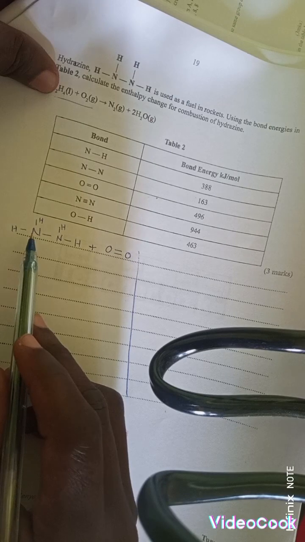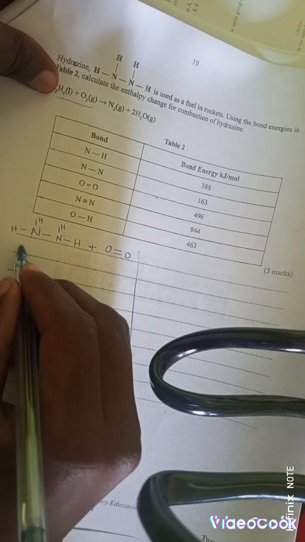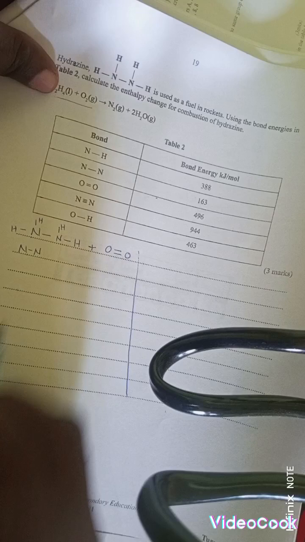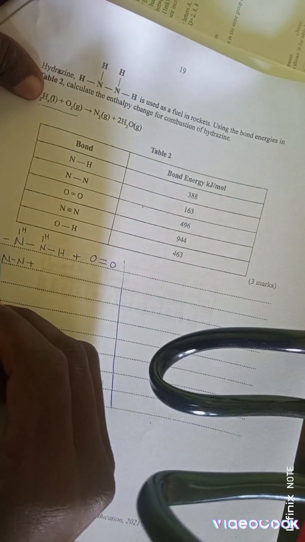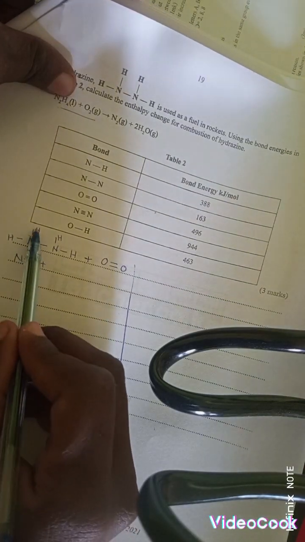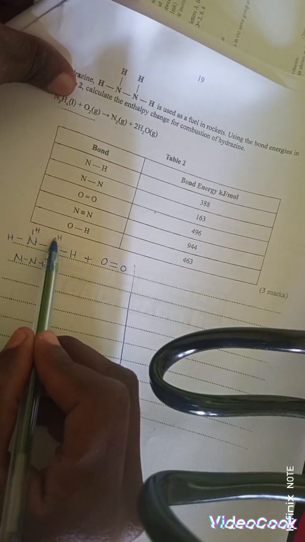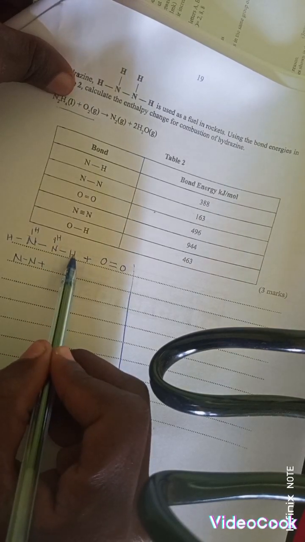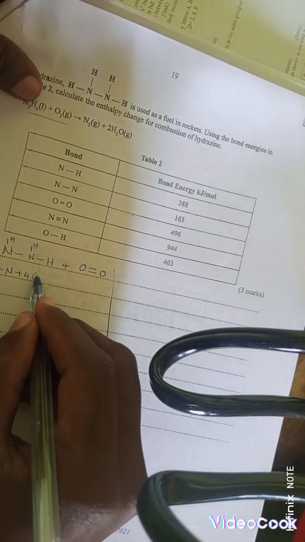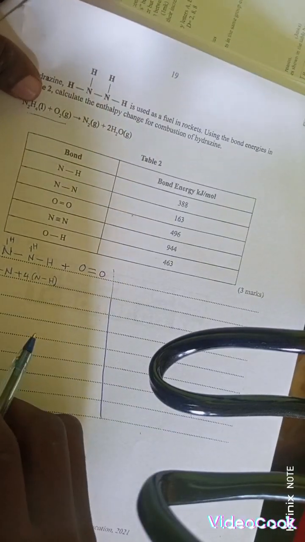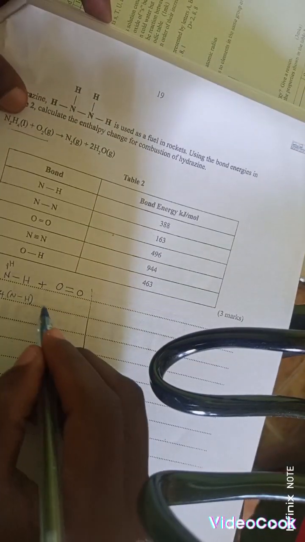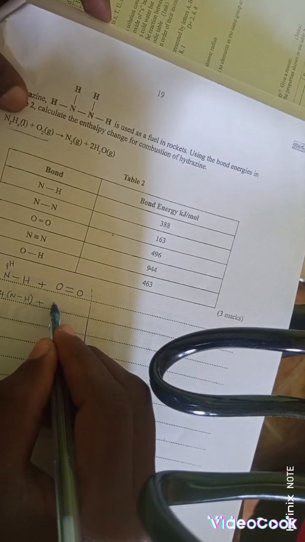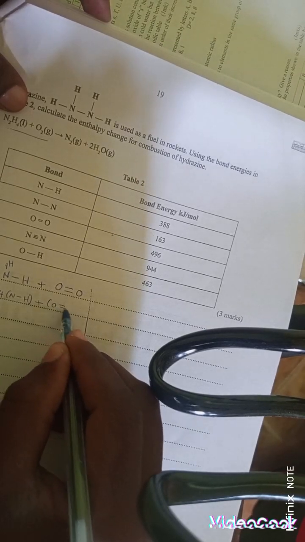So how many bonds can we see? We can see one nitrogen-nitrogen bond, so we have only one. We can also see nitrogen-hydrogen, that is 1, 2, 3, 4. So we have 4 nitrogen-hydrogen bonds. We only have one oxygen double bond, so we say plus only one oxygen molecule bond.